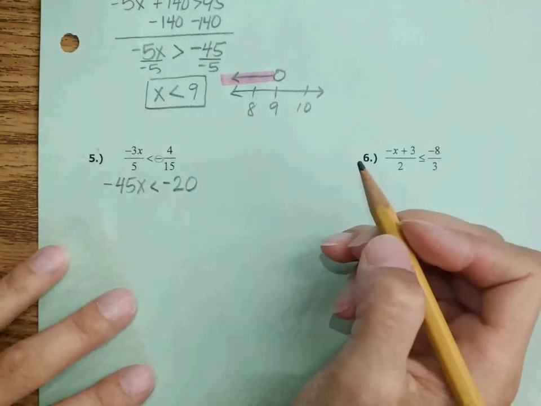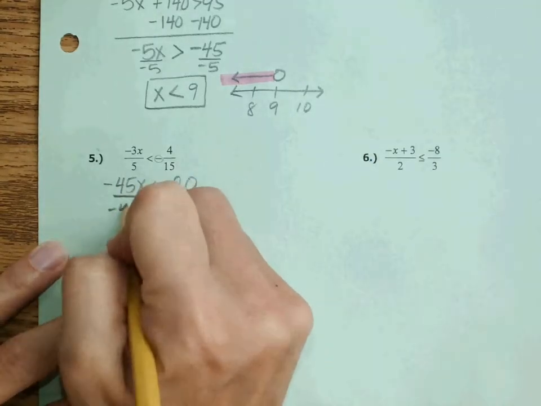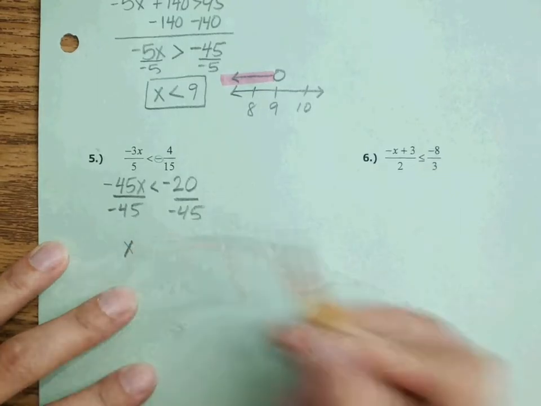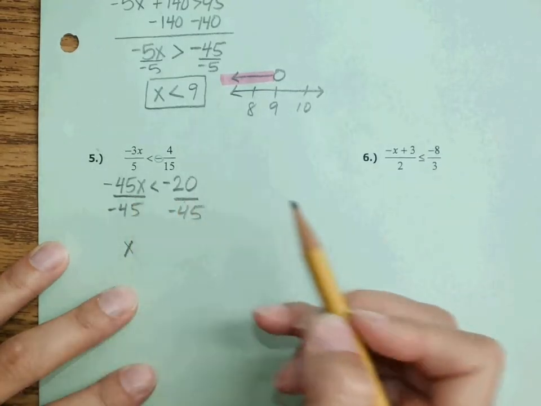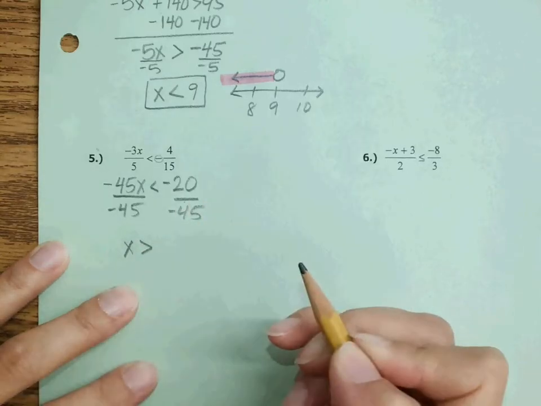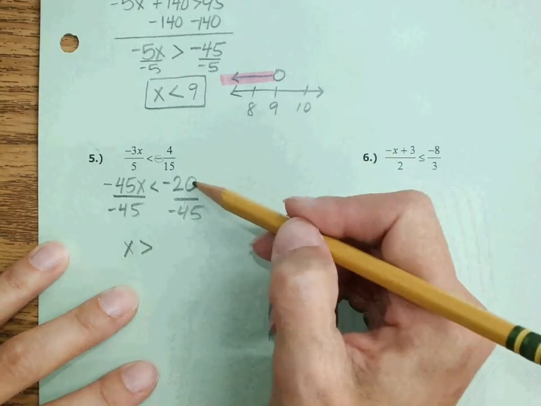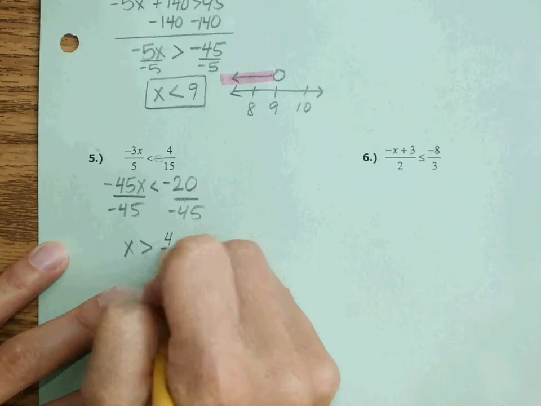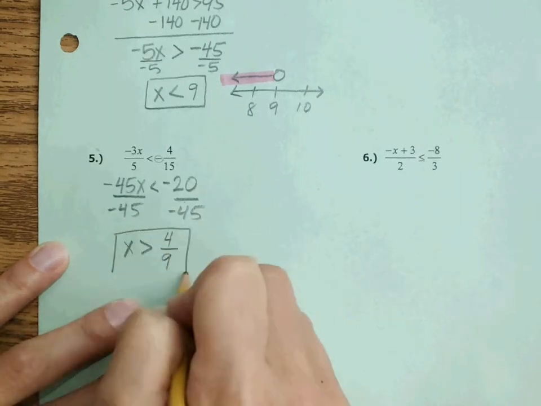Okay, now let's go ahead and divide both sides by negative 45 to solve for x. Again, this is my last step solving for x, and I'm dividing, and it's a negative, so that sign's going to flip. And then my answer is going to be, negative divided by negative is positive, 20 over 45, that simplifies to 4/9. So let's go ahead and write down 4/9.